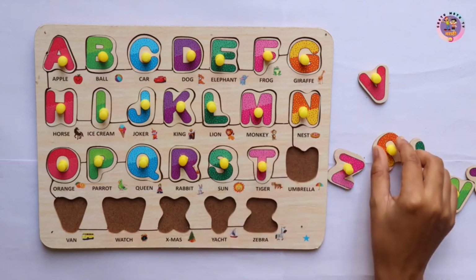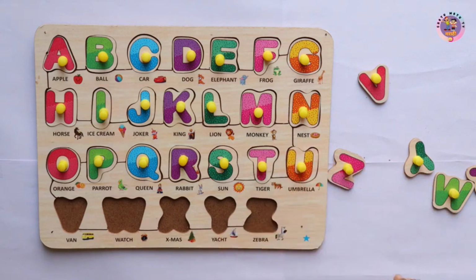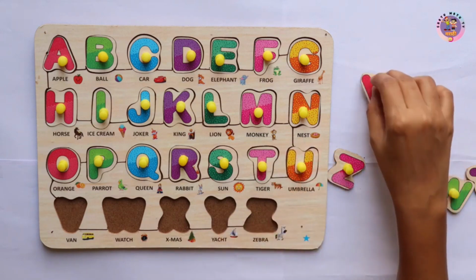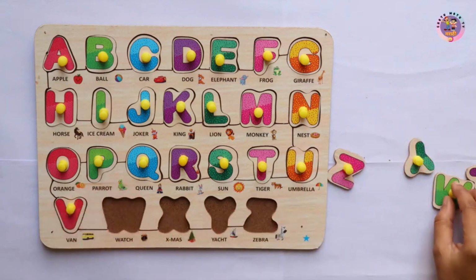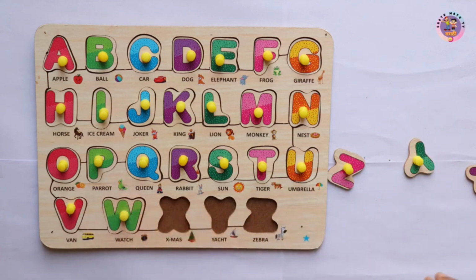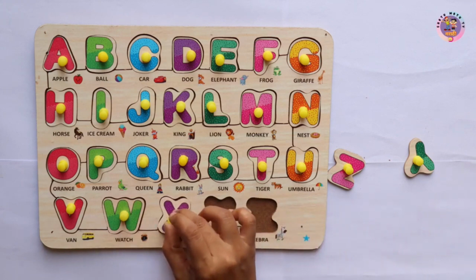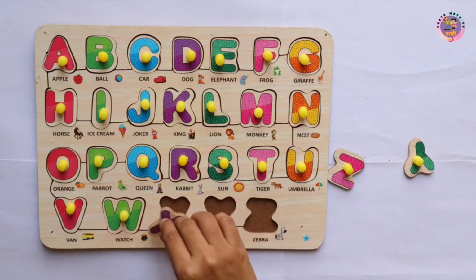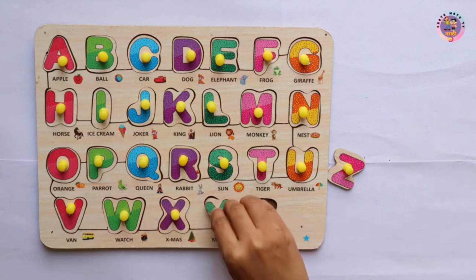Now U for umbrella. There is V. V for van. W for watch. X for Xmas tree. Y for yacht.